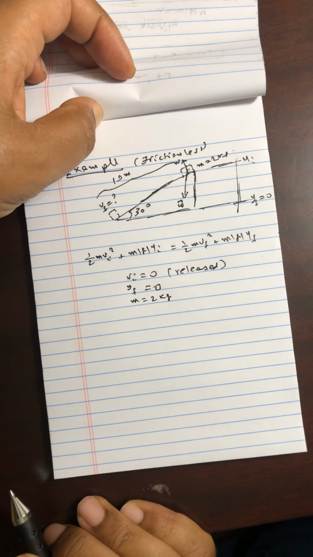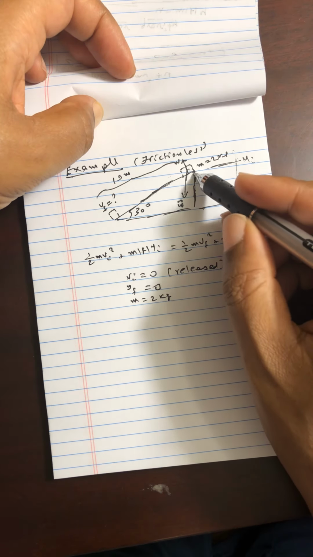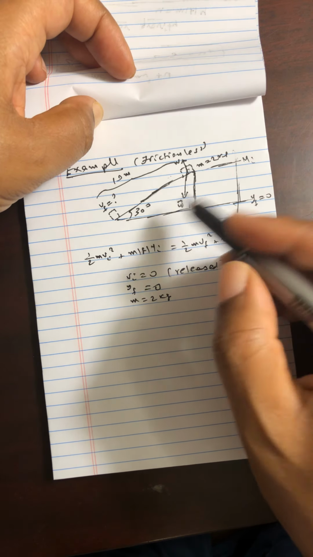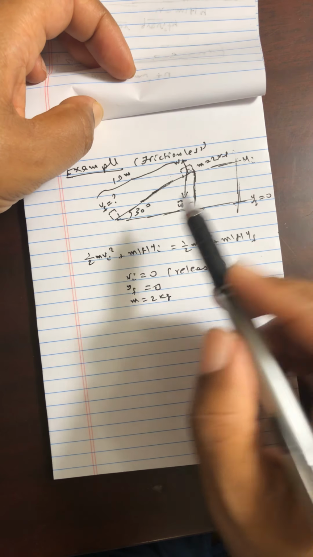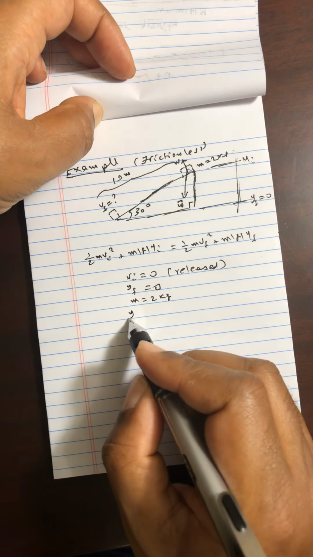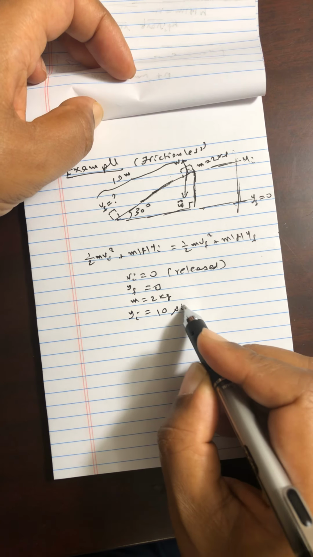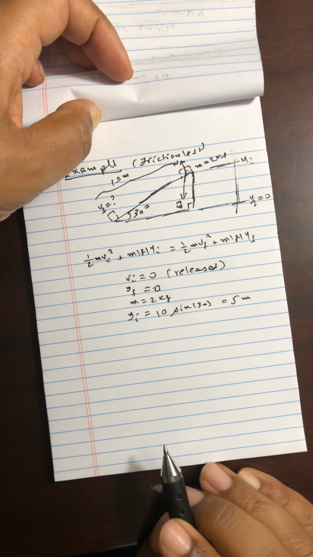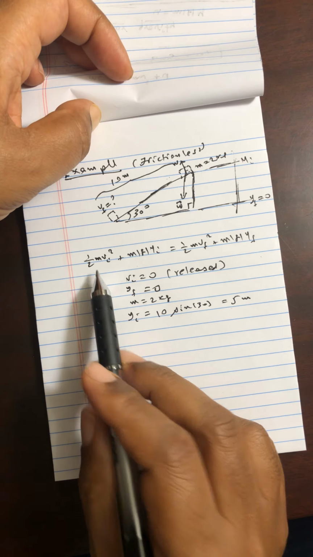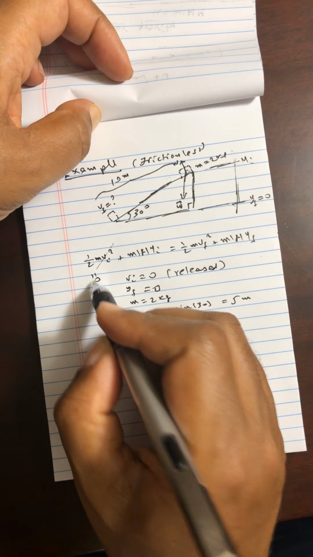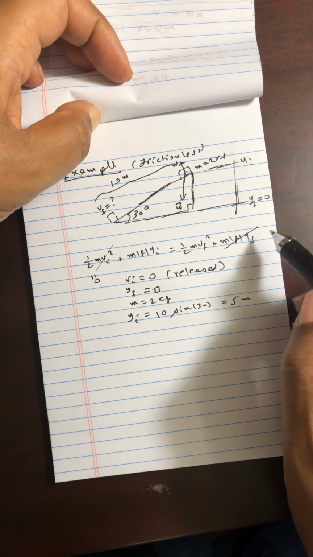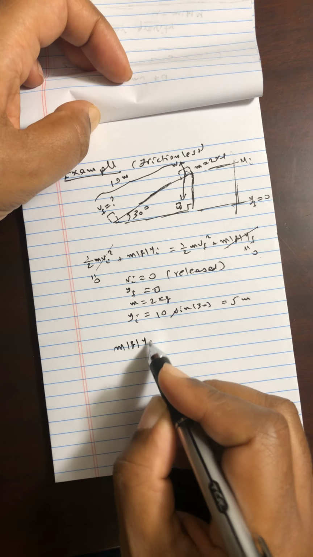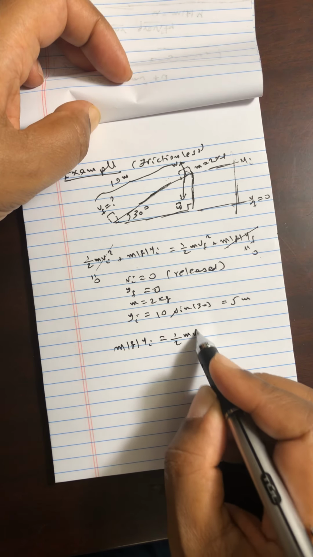All right, and so now we have to calculate yi. This is our y coordinate over here, and we know this is a right angle triangle. We know the hypotenuse is 10, and so this side is 10 sine 30. So yi equals 10 times the sine of 30, or that's 5 meters. Okay, so you can solve the problem now. The kinetic energy term at the start goes away because it's released, and yf is 0. So you get mgyi equals half m v final squared.